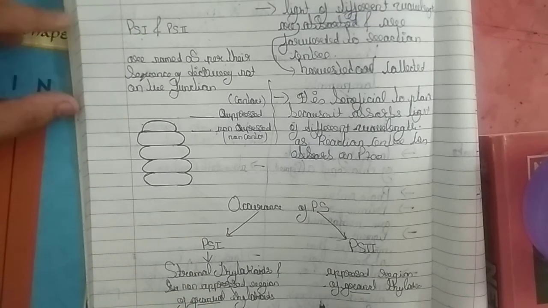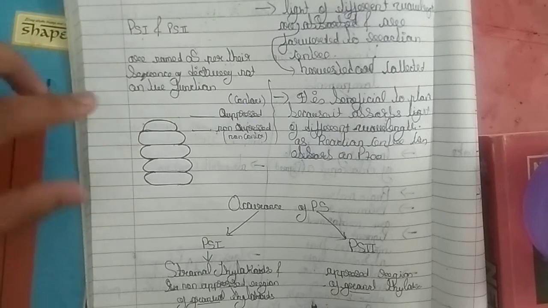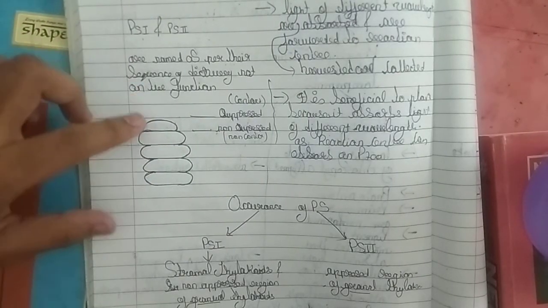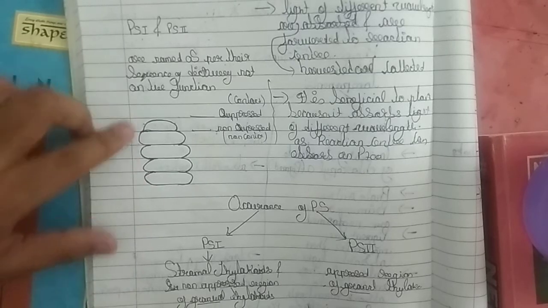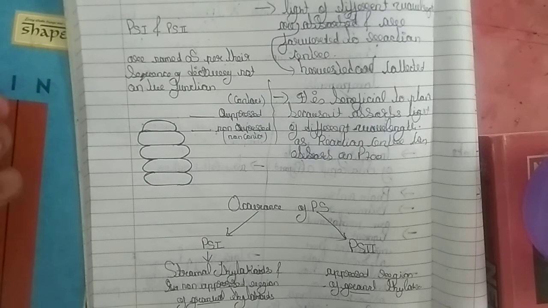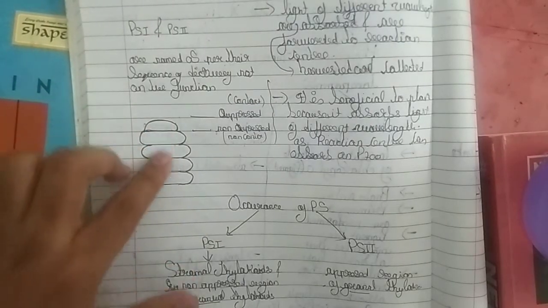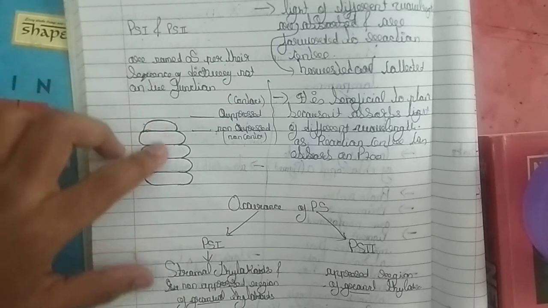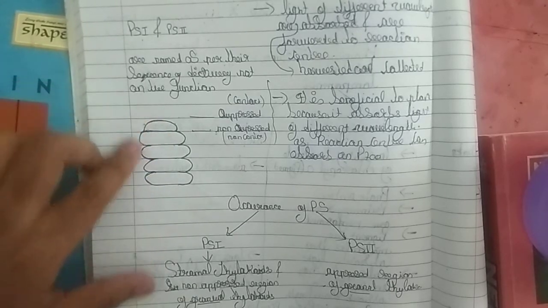This is the grana present in the chloroplast. They are divided into non-appressed regions, whose boundaries are not attached to another grana, and appressed regions, the middle part, whose boundaries are attached to another grana. This is the non-appressed region and the appressed region.